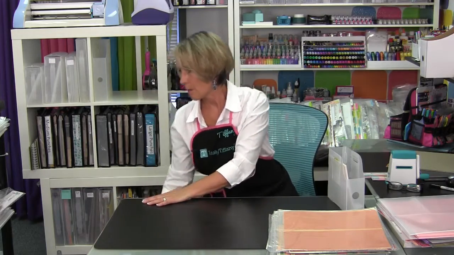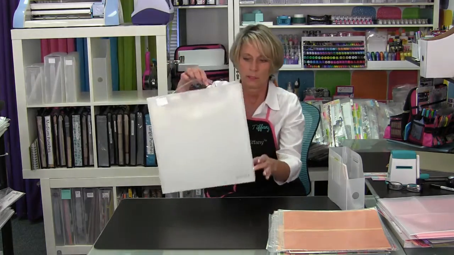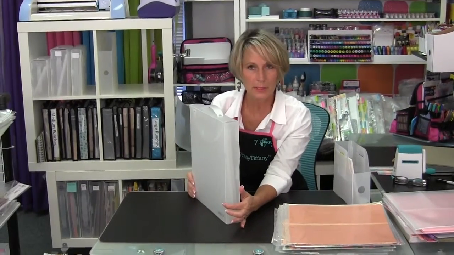All right, next up in the 12 by 12 family is the 12 by 12 fab file. Again, a little bit narrower.